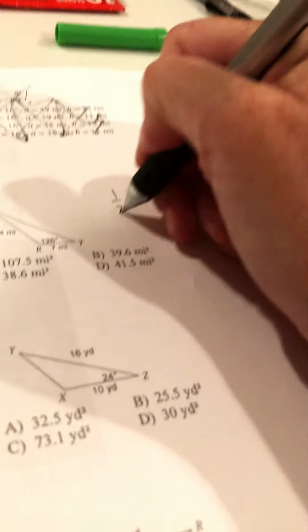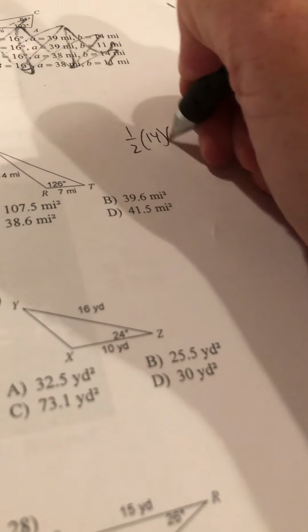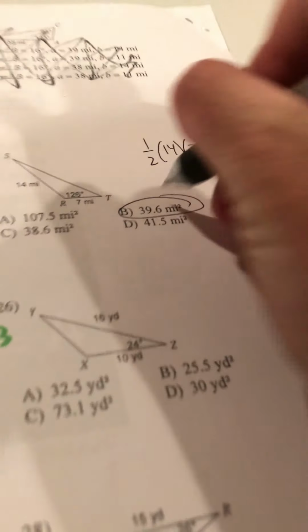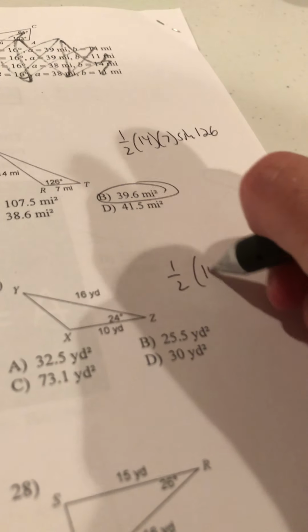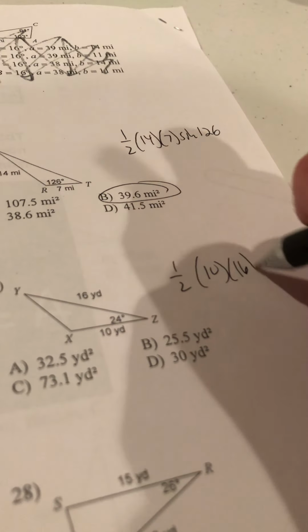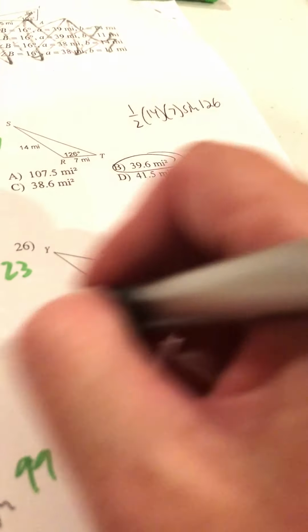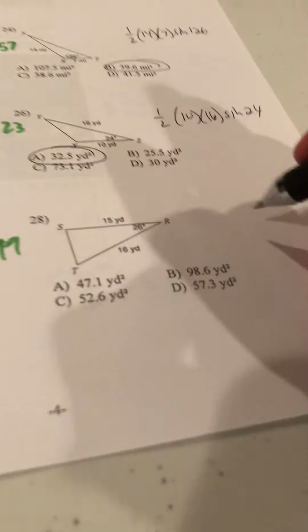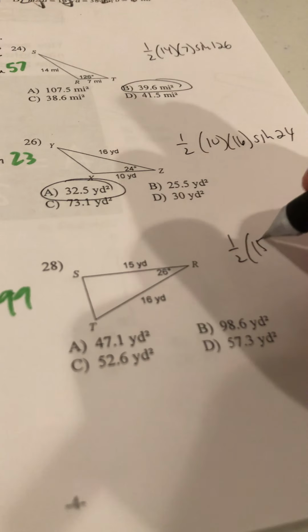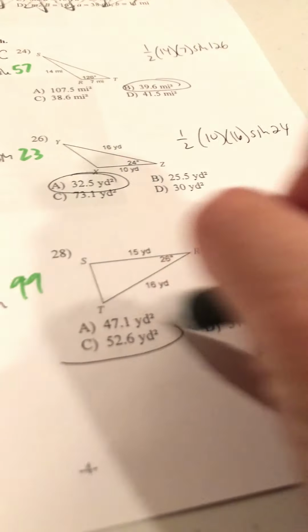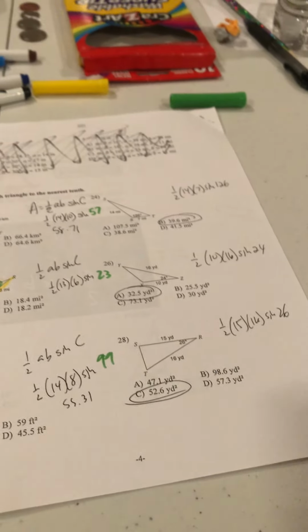Okay, so you should have said 1/2 of 14 times 7 sine of 126 is B. You should have said 1/2 of 10 times 6. If you said 16 times 10, you are fine. It just depends on the flavor of the day, as long as it's the sides. 1/2 of 15 times 16 sine of 26 is C. And we're done with this one.